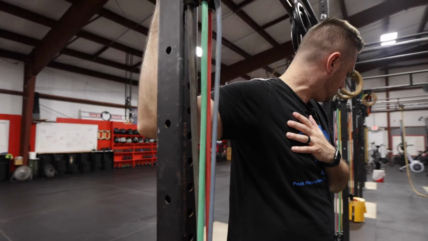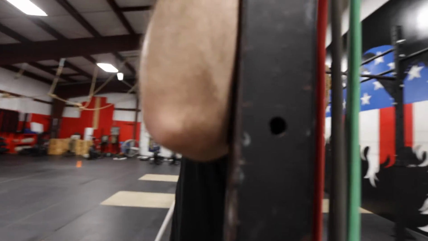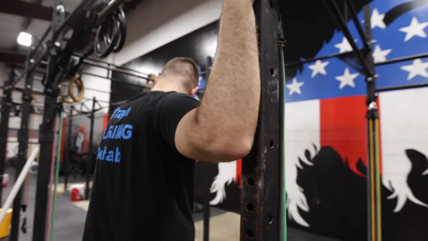So we need to define that term before we decide what's stiff and what's painful. So a stiff shoulder may be a shoulder that instead of being able to get all the way back there and breaking that plane of 90 degrees, it may only be able to get here. Now, if the only thing you feel in that position is a little bit of tightness and that tightness is up front, you likely have a stiff shoulder.